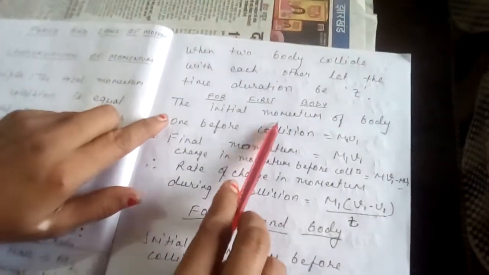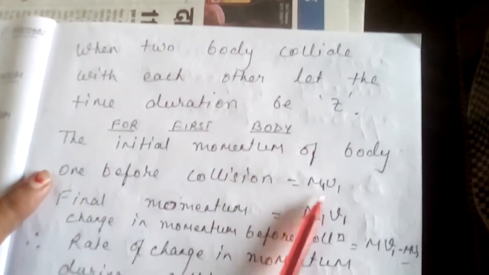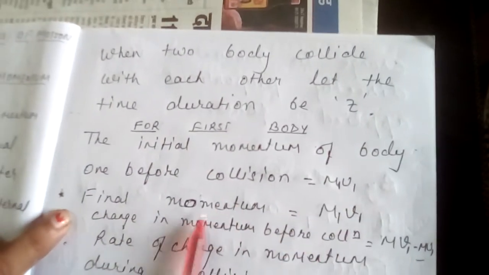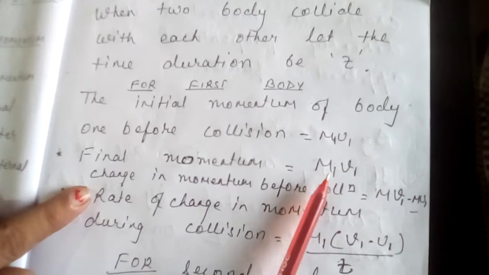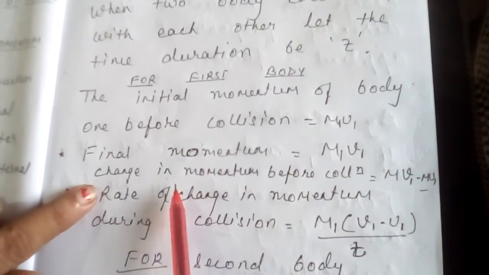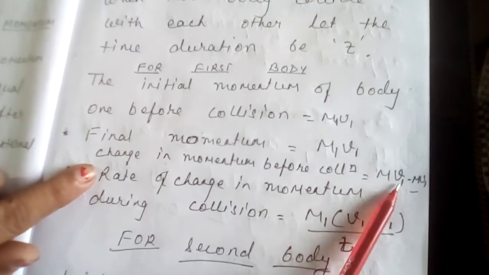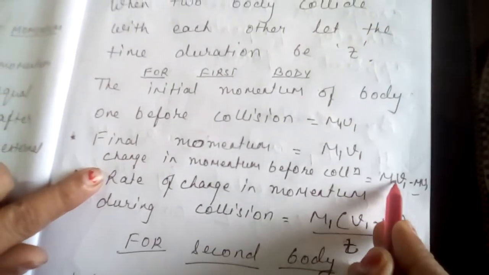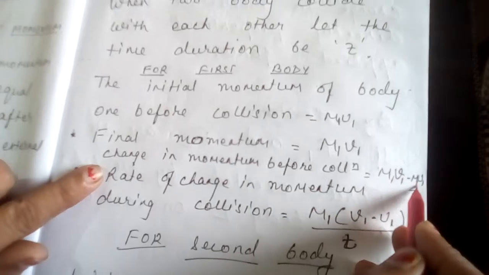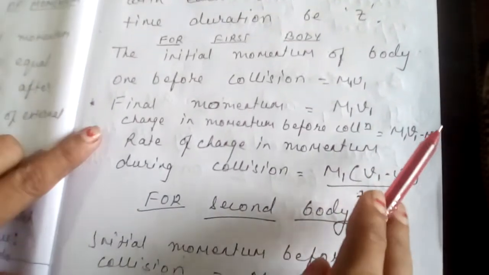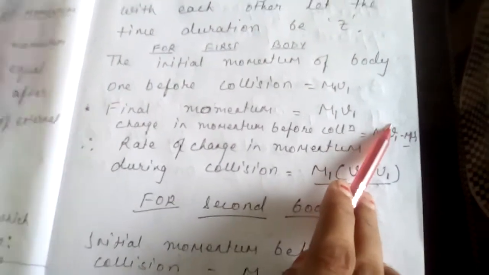So its initial momentum before collision will be m1 u1 and final momentum after collision will be m1 v1. So change in momentum is m1 v1 minus m1 u1. So this is for body 1.